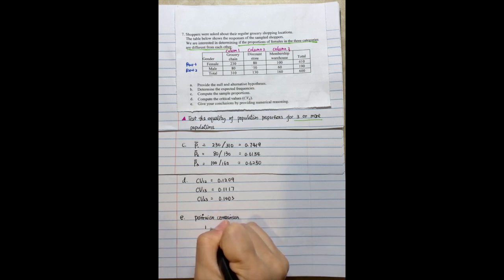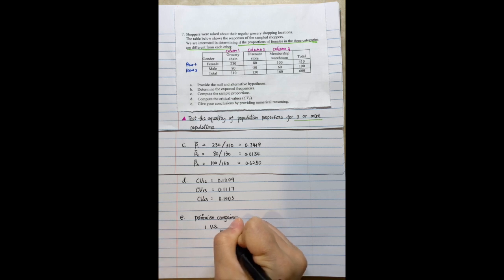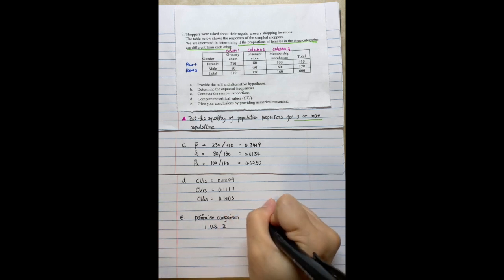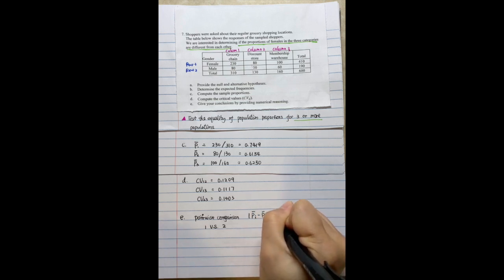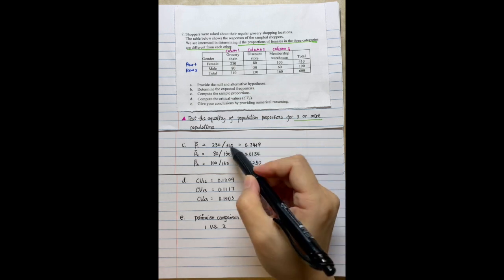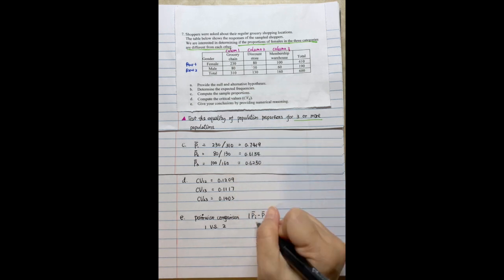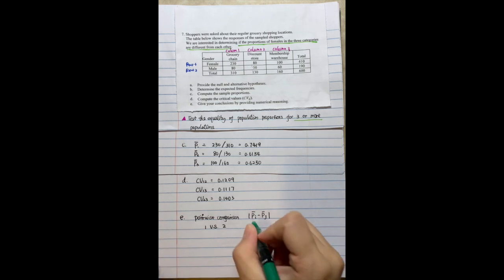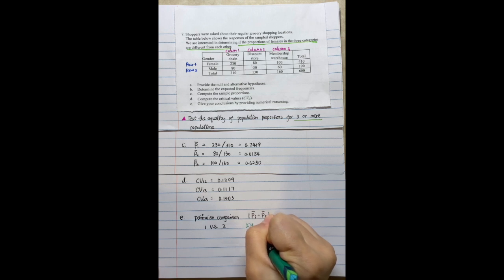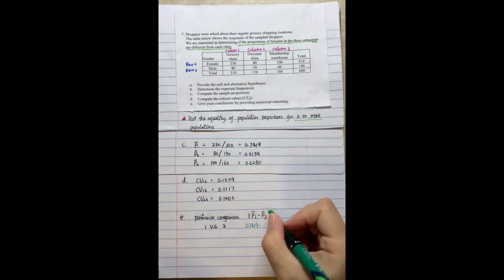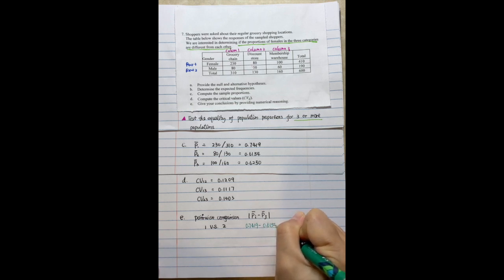If we use the first sample versus the second sample, we first need to compute the absolute value of the difference between these two sample proportions, okay? So here we use 0.7419 subtract 0.6154, okay?